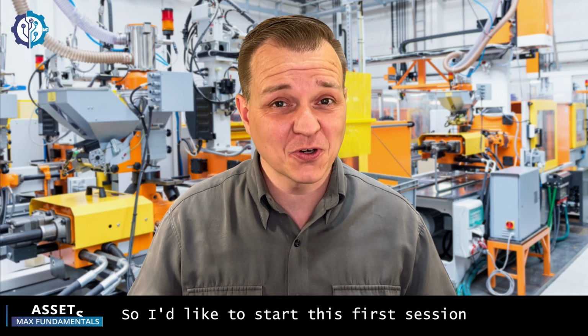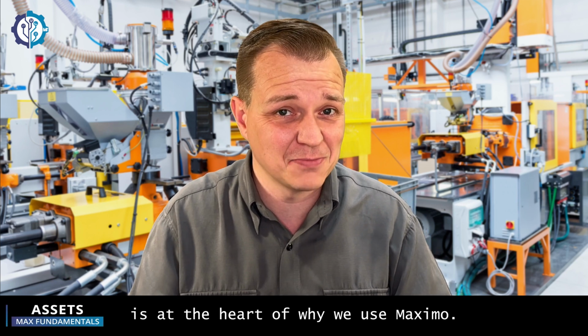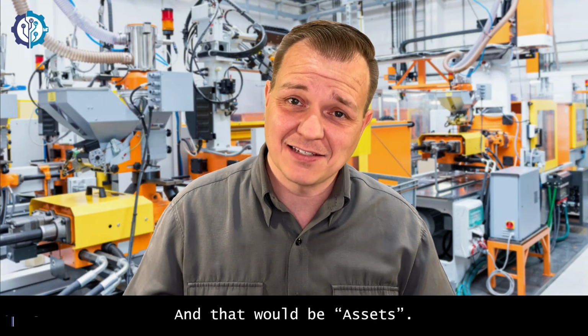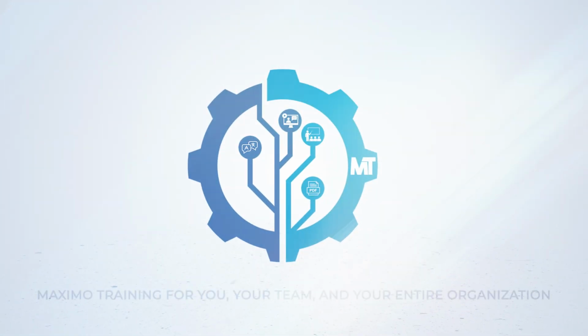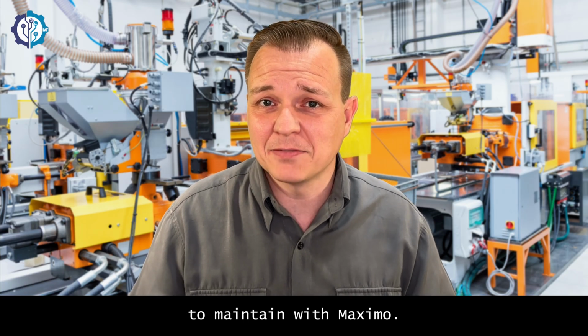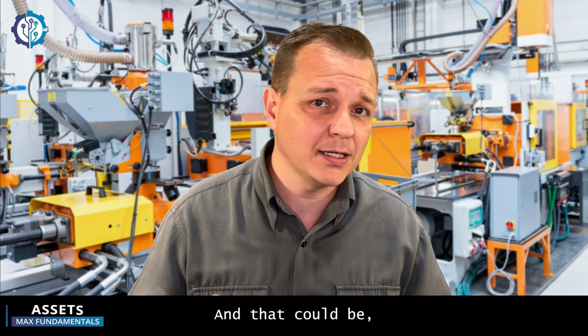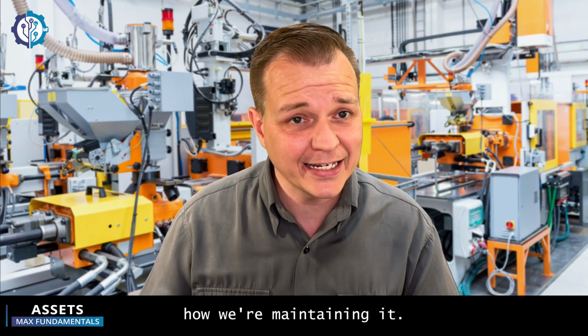So I'd like to start this first session talking about really what I believe is at the heart of why we use Maximo, and that would be assets. Assets really are what we're trying to maintain with Maximo, and that could be we're trying to get good data around how we're maintaining it.